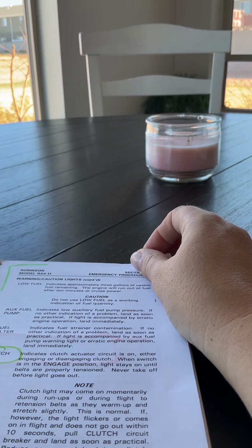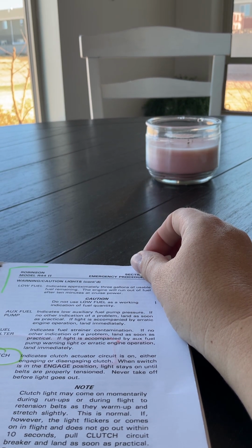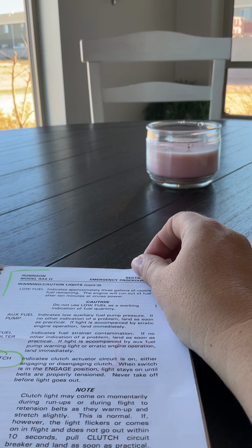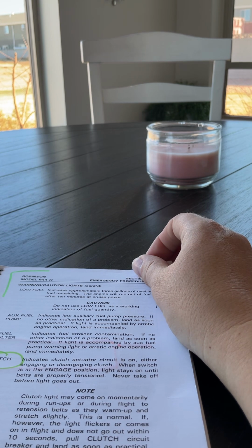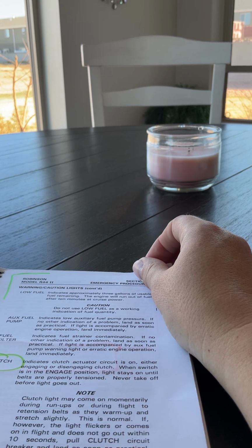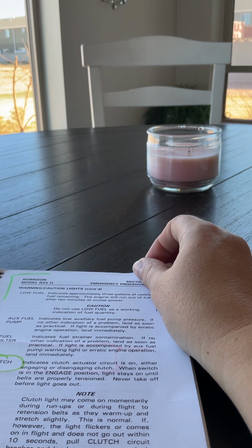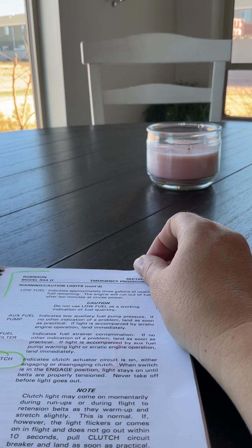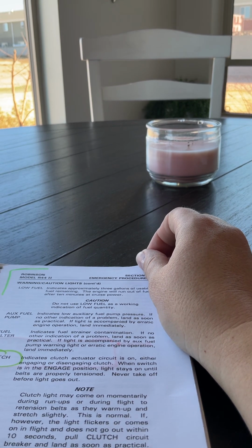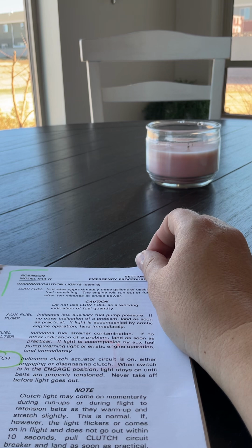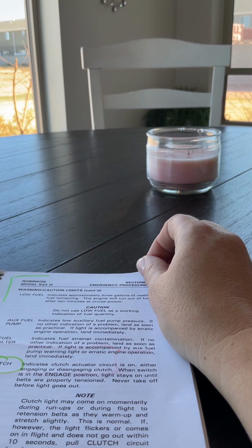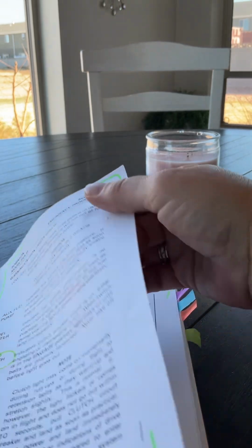Note, clutch light may come on momentarily during run-ups or during flight to retension belts as they warm up and stretch slightly. This is normal. If, however, the light flickers or comes on in flight and does not go out within 10 seconds, pull clutch circuit breaker and land as soon as practical. Reduce power and land immediately if there are other indications of drive system failure. Be prepared to enter autorotation. Have drive system inspected for possible malfunction.